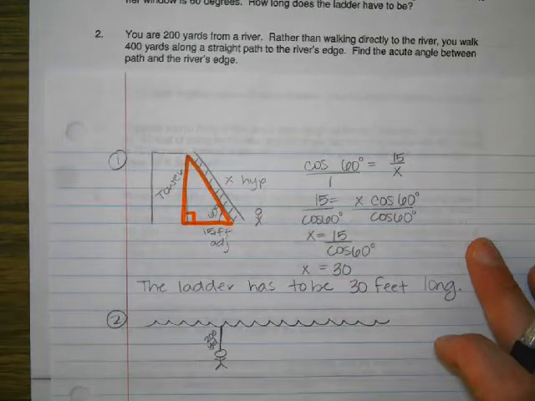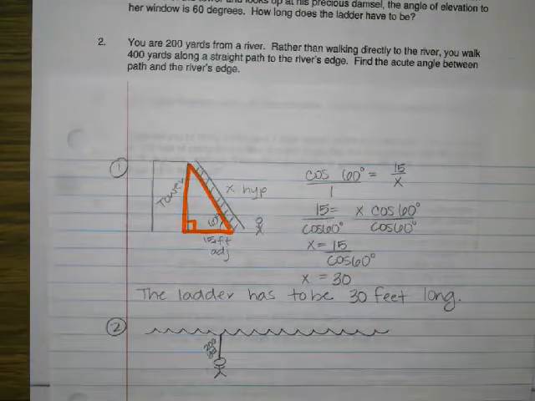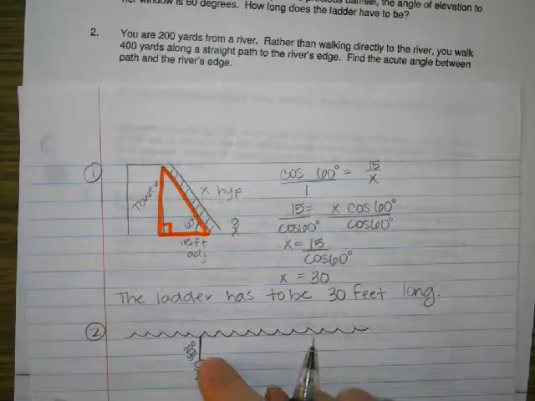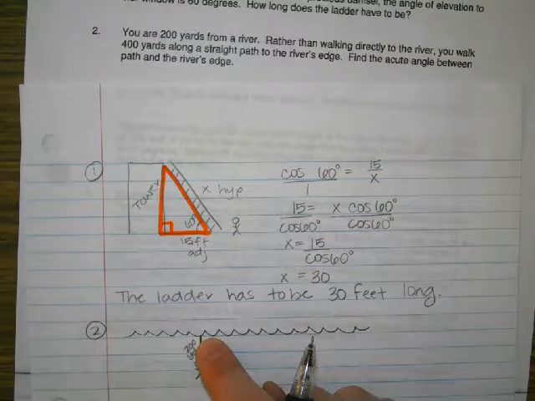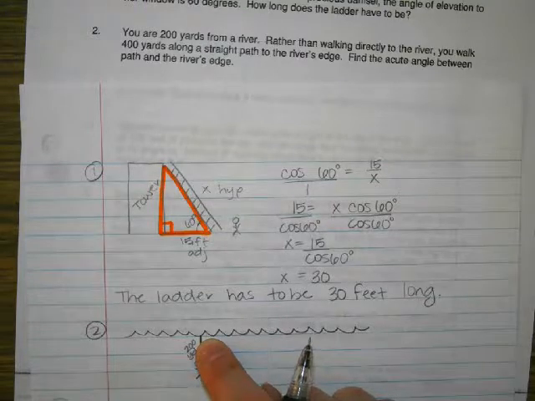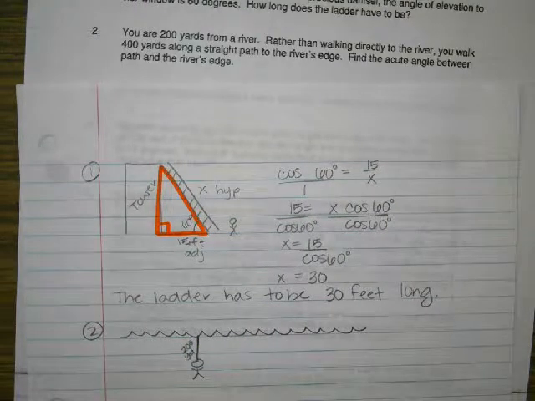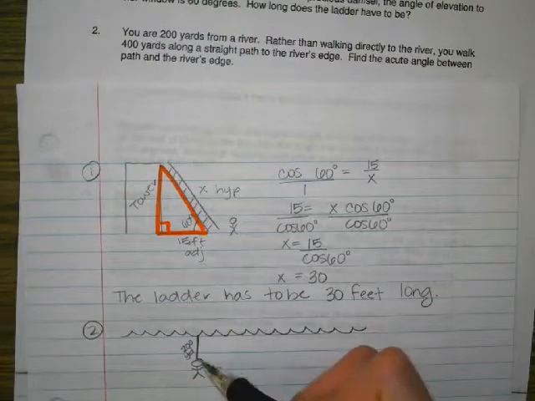All right, now what does it say next? Do you walk along that path and take the 200 yards to the river? No. What does it say instead? You walk to the river's edge. So we're not going straight there. Or we are going straight there, but not directly ahead.